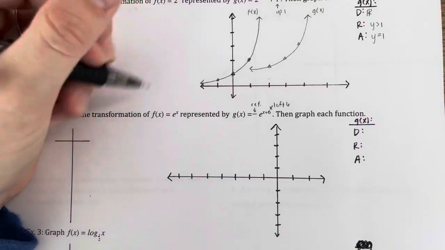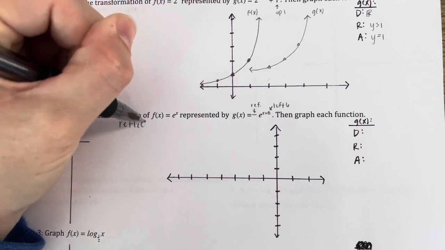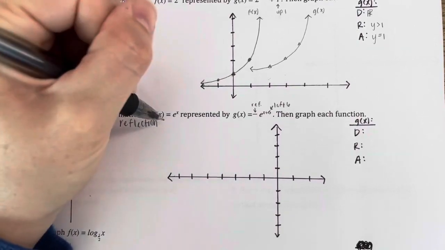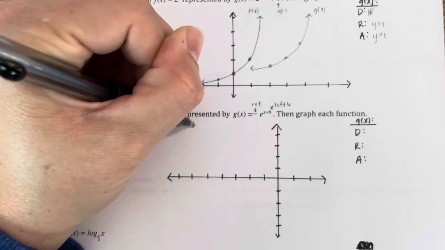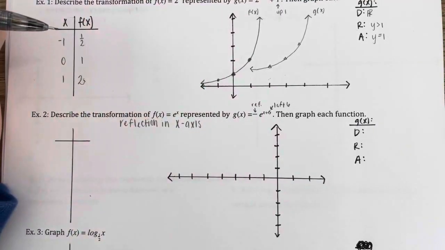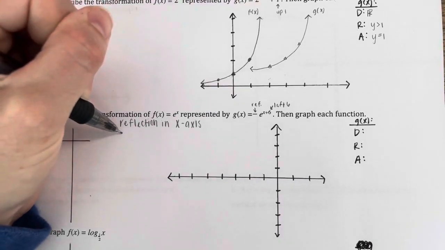So we're going to do a reflection in the x-axis. Since it's out in front of the function, it's not the x that's being negated. And then also translated left 6.